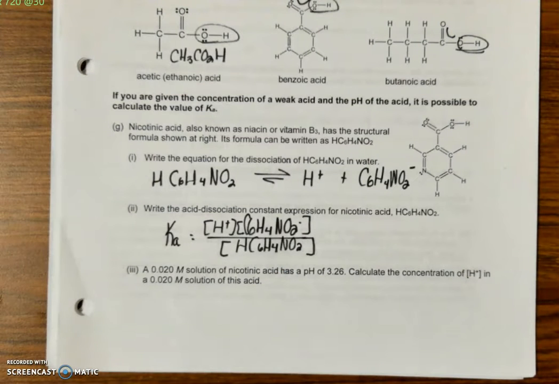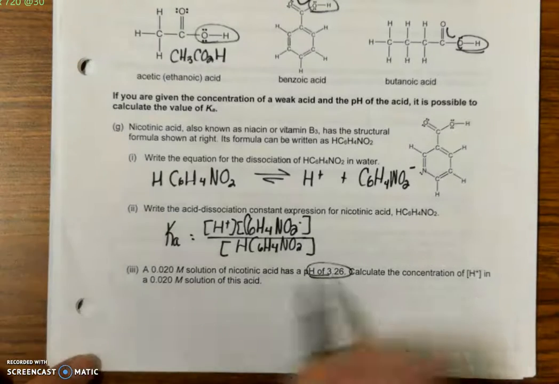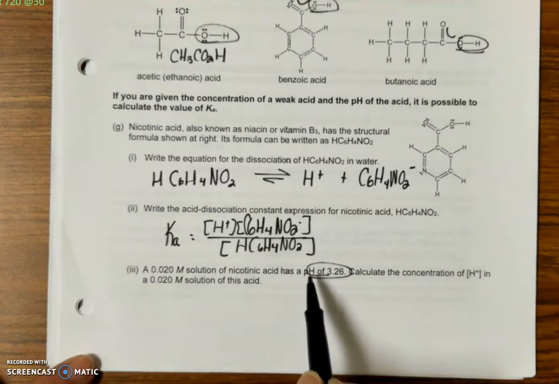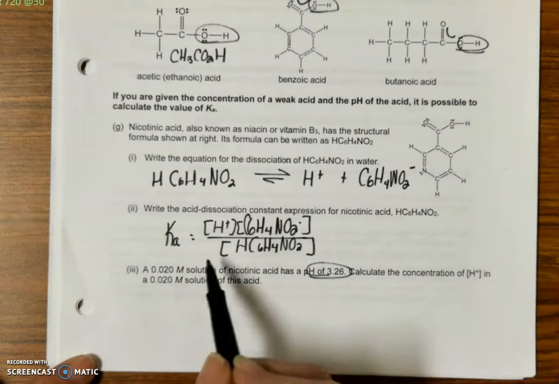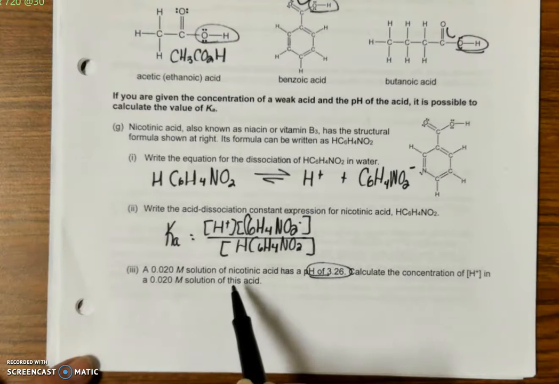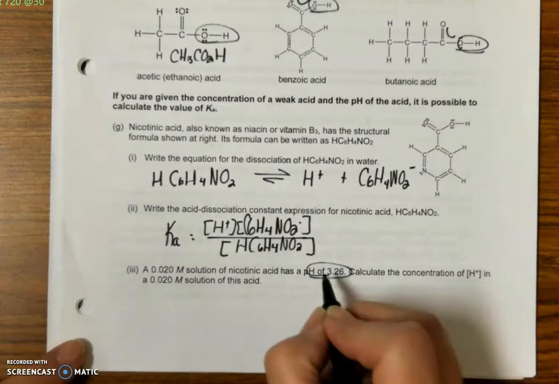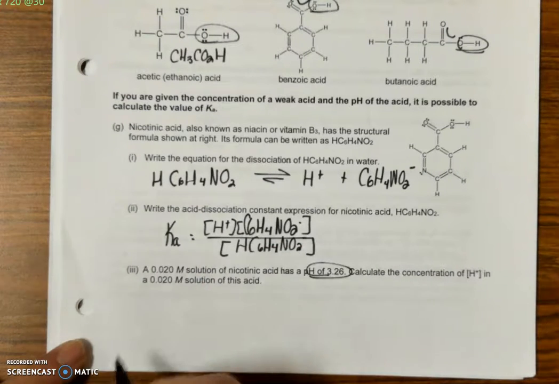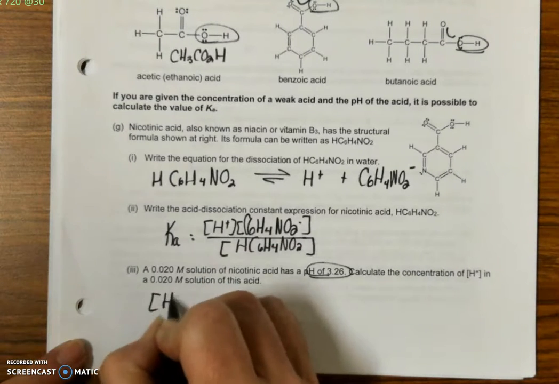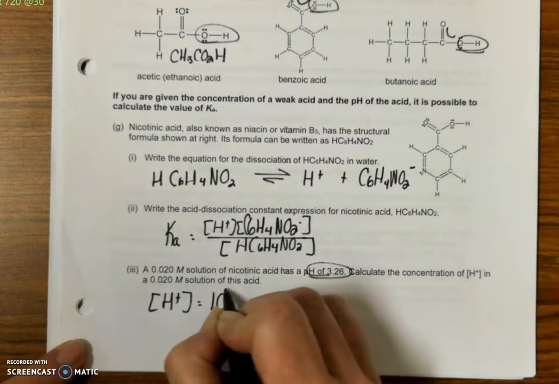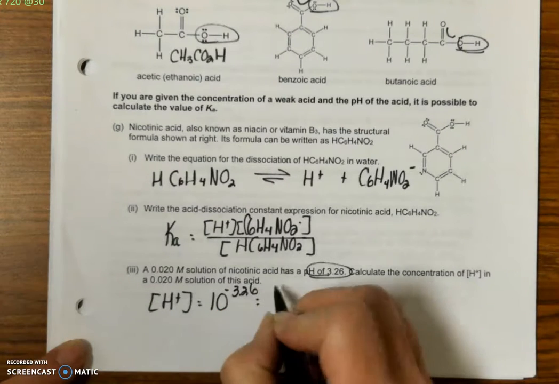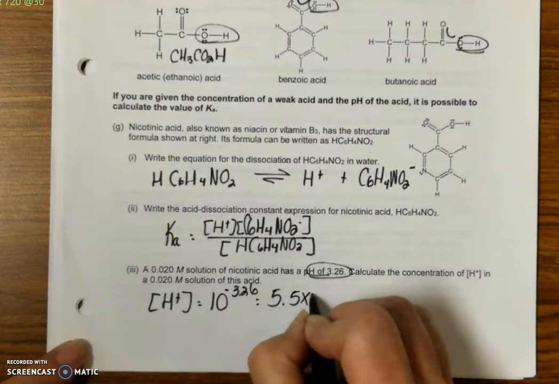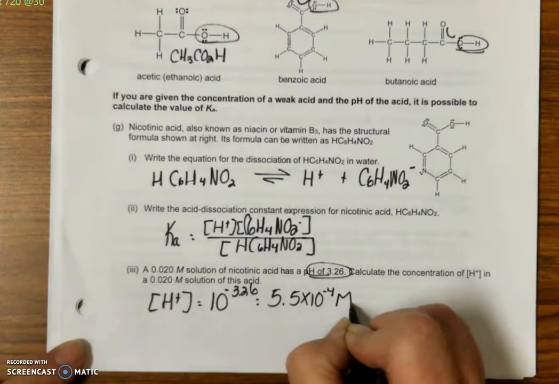Now, it says here a 0.02 molar solution of nicotinic acid has a pH of this. So it's telling you what the pH is. If I know the pH, I know the concentration of H plus in this solution. So I can still take this value and use that to determine the concentration of H plus. The concentration of H plus is going to be 10 to the minus 3.26, which is 5.5 times 10 to the minus 4 molar.